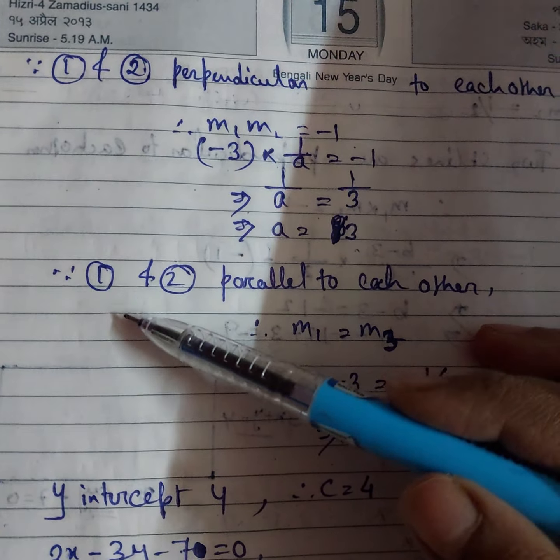And it is given that the required equation is parallel to the given line. So the slope of this line should be equal to the slope of the required line. The slope of the required line is 2 by 3 and the y-intercept is already given, the value of c is 4.